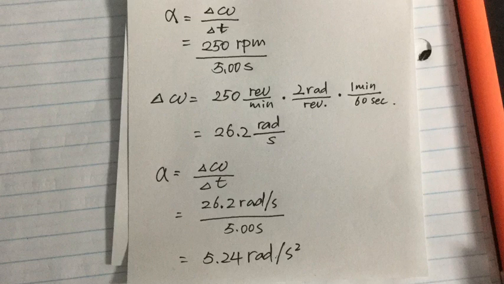So alpha equals omega divided by time. We just put our givens here: 250 rpm over 5 seconds. But revolutions per minute is not the unit we want. We have to convert it into radians per second.